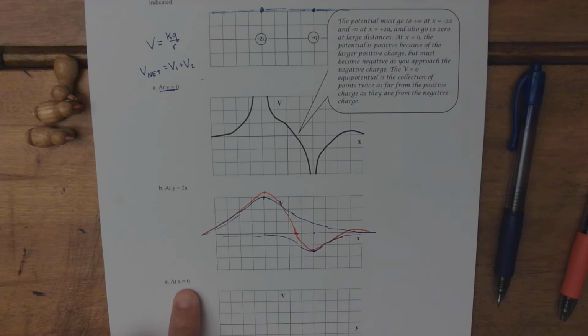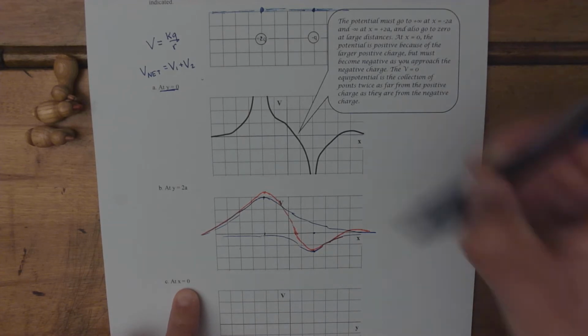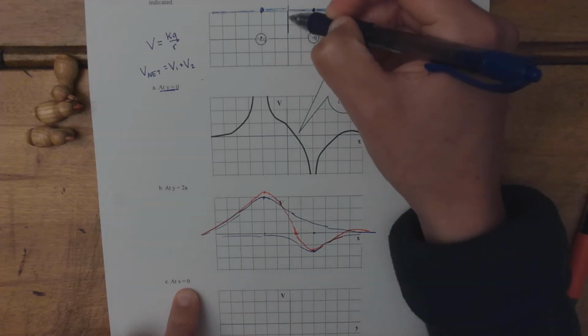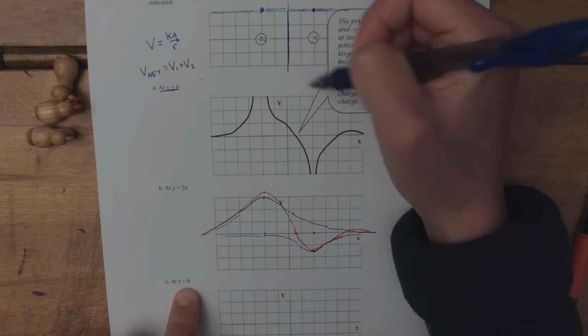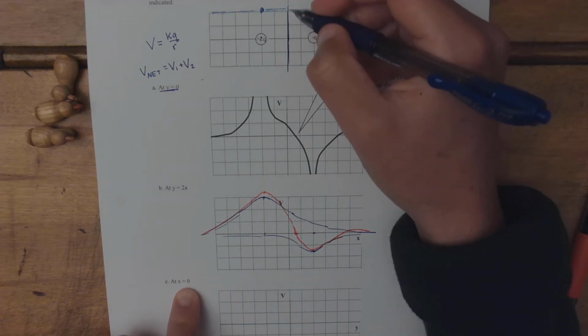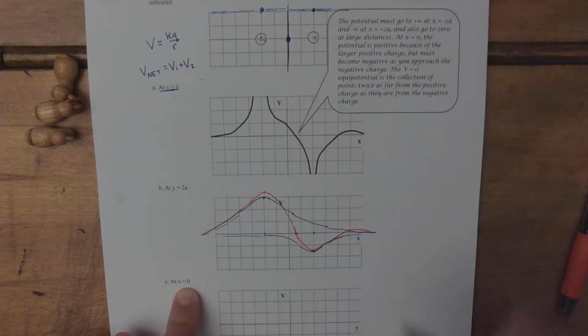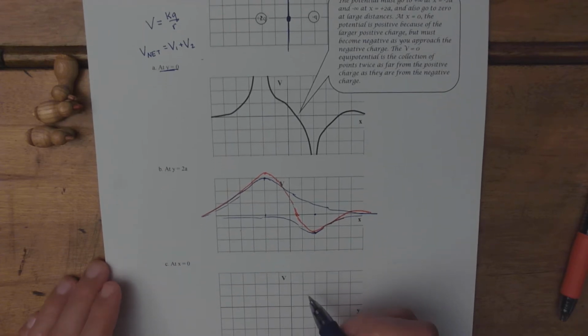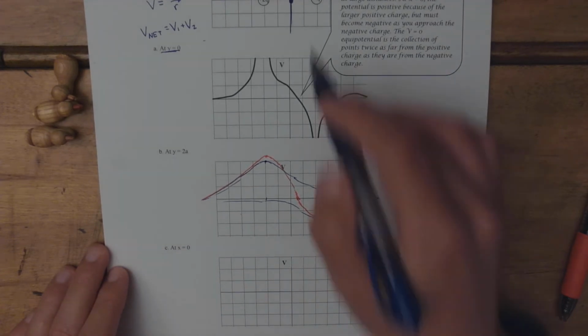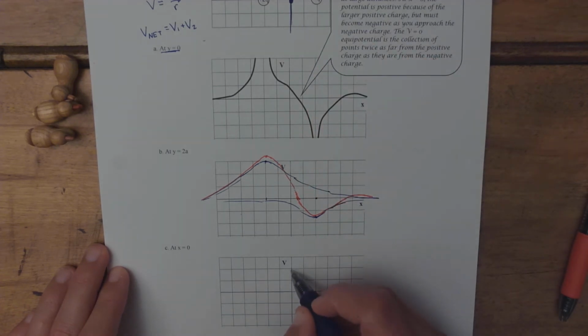Then we want to look when x is equal to 0. So that is along this line here. Now, I think it'll be most helpful to look at what we have right at the origin. For the plus 2q charge, let's just graph the two potentials individually. So for the plus 2q charge, I'd have a max. I'm going to only make it 2 blocks this time.